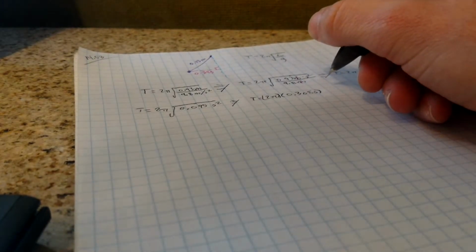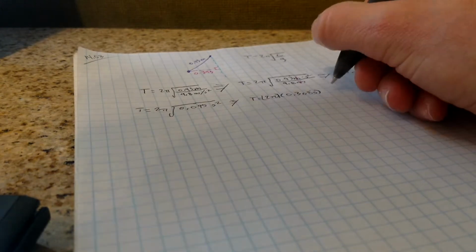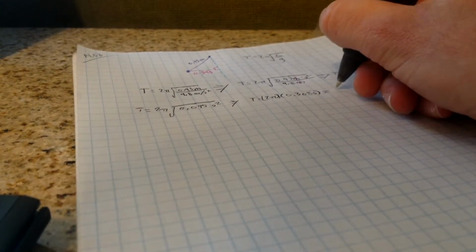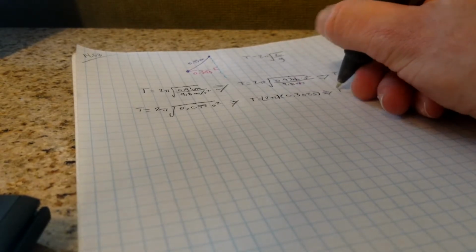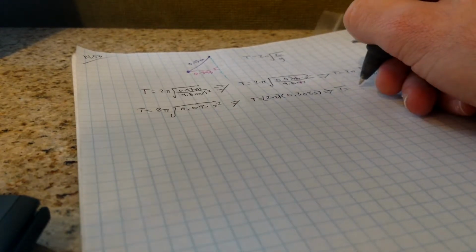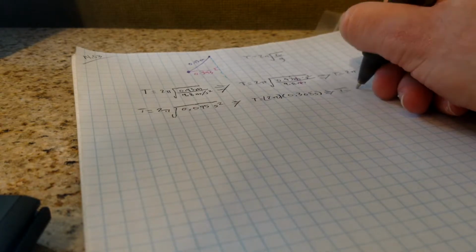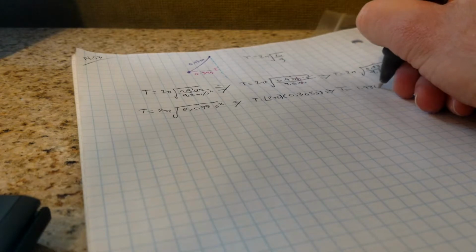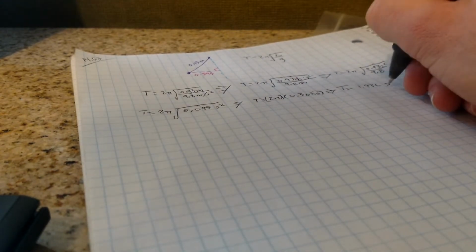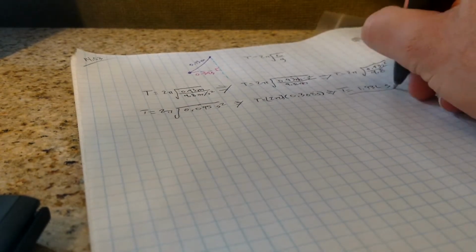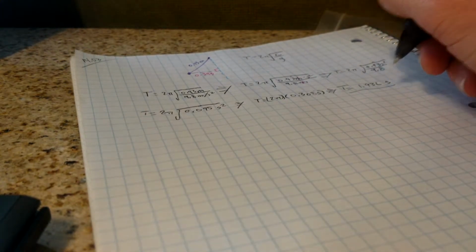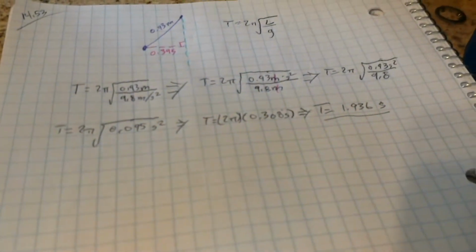And that means our T equals 1.936 s, and that will give us our period that our orangutan is swinging at right there.